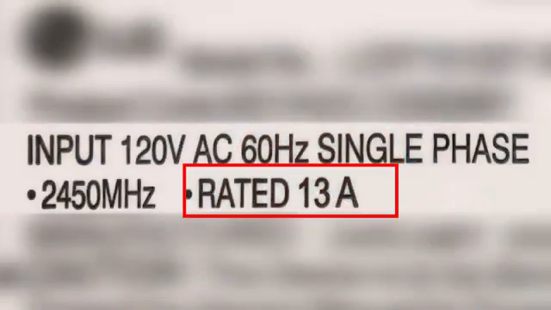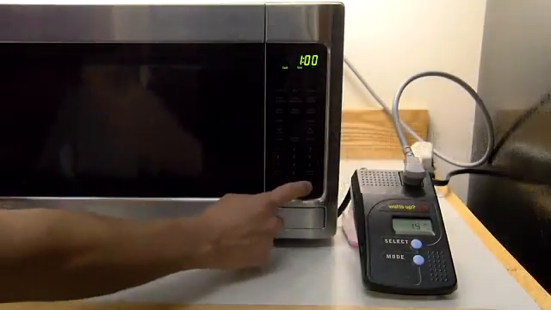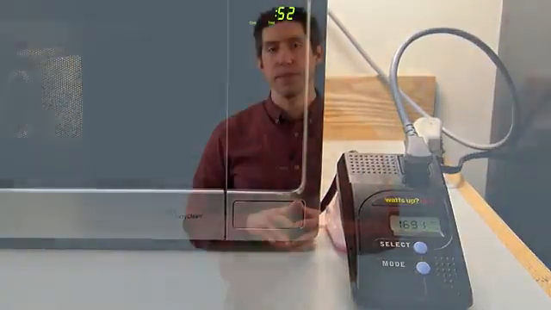Similarly, a microwave, which is rated at 13 amps, has some background power of about 1.5 watts, and then goes much higher to 1,691 watts when in use.